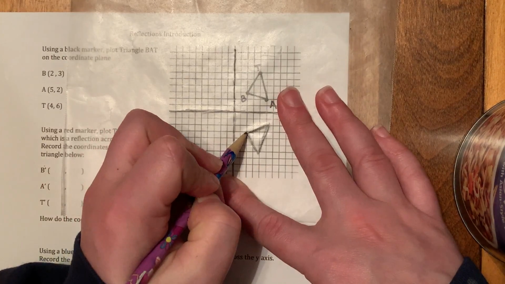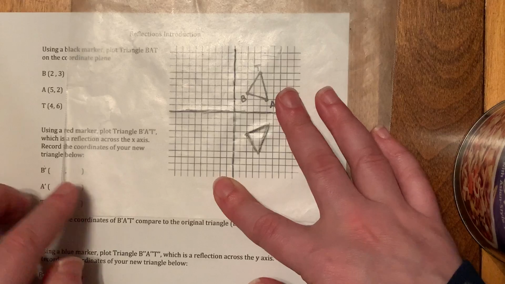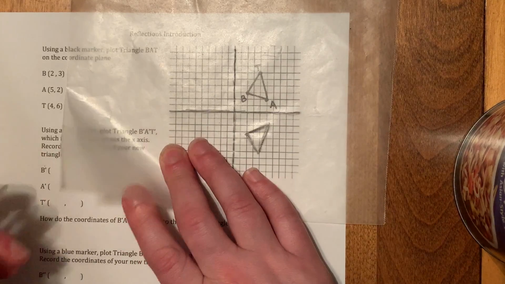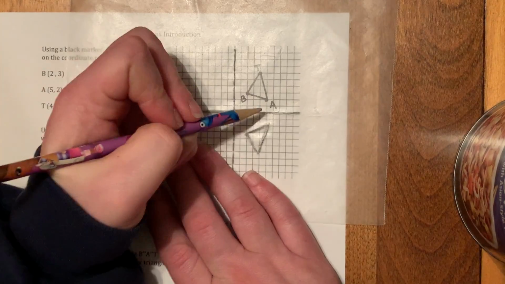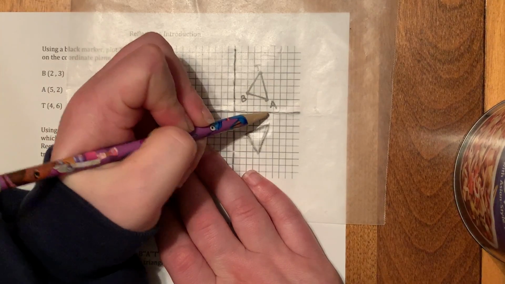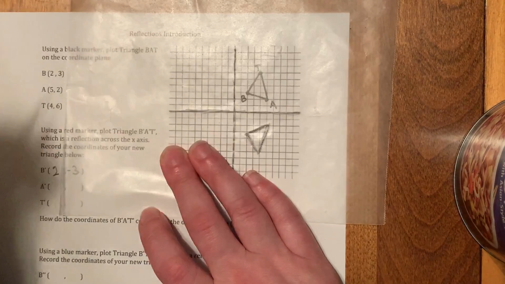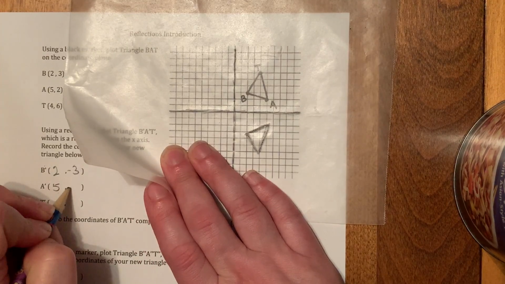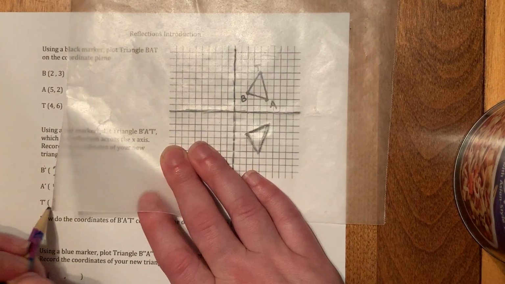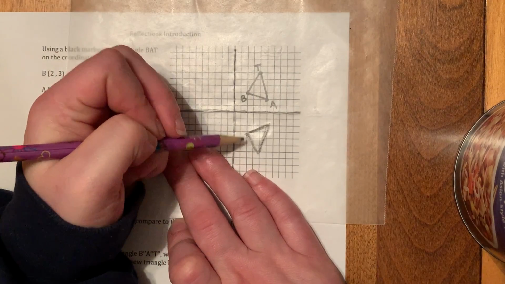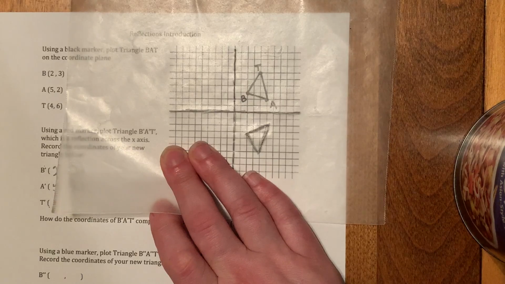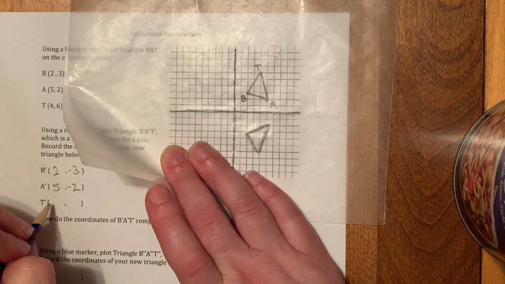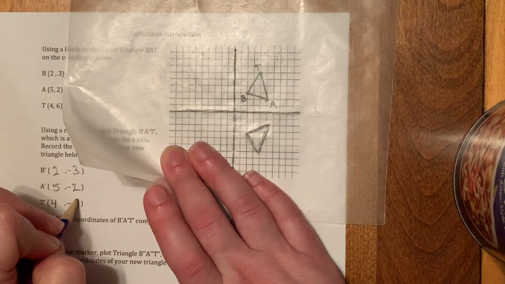So that coordinate is 2, -3. So the new coordinates of B, or B prime, are 2, -3. A landed right here. So that's 5, -2. And then T landed right here. So that coordinate is 4, -6.